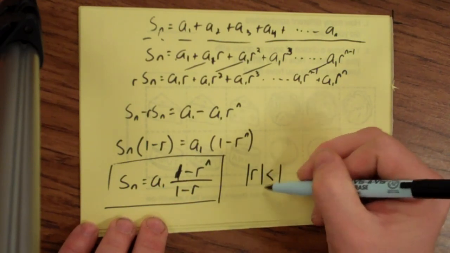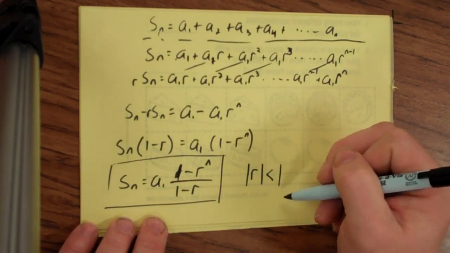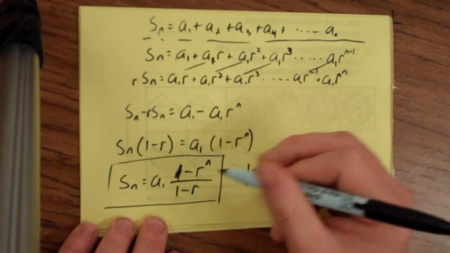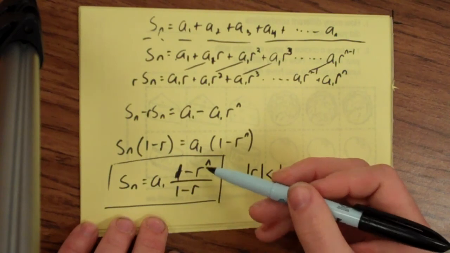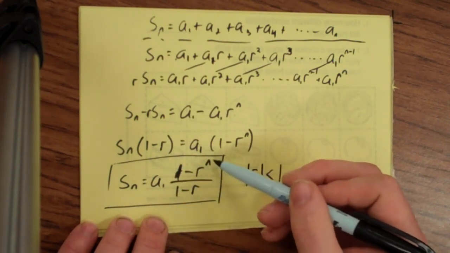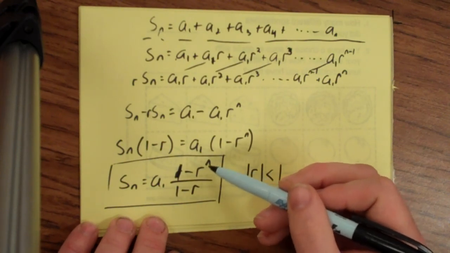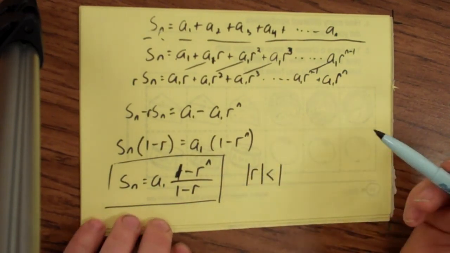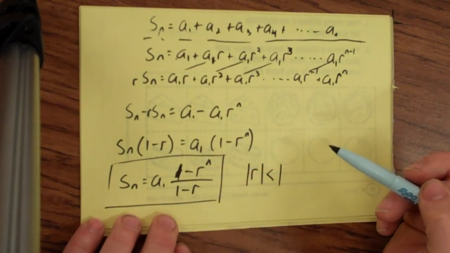You can think of it as a fraction between 0 and 1. So think about what happens to this equation as n gets rather large, because n is the number of terms. If we say n is infinity, we're asking, what happens when I add up an infinite number of these terms?